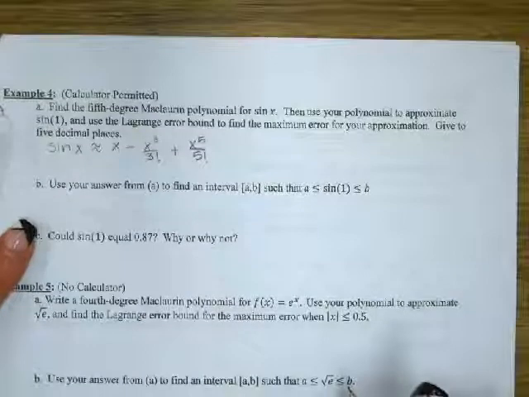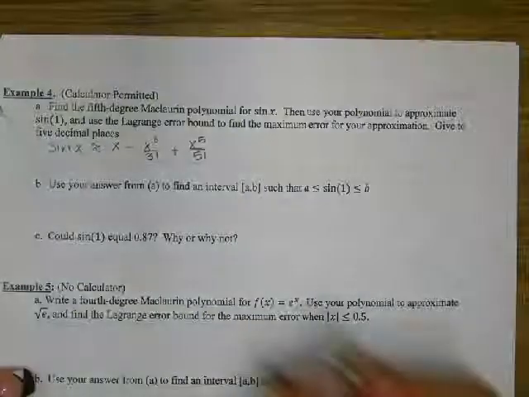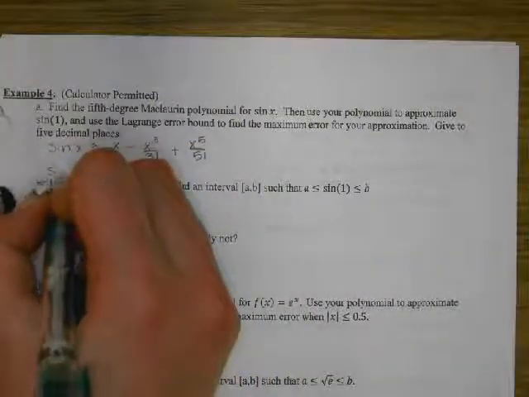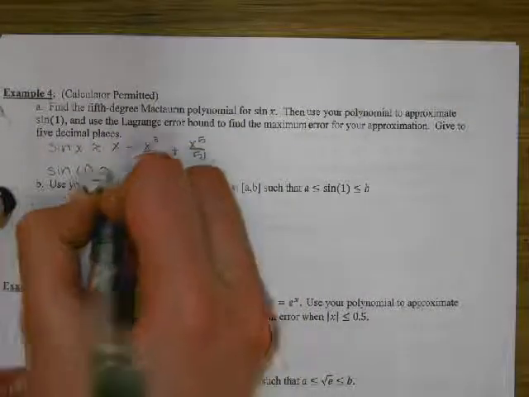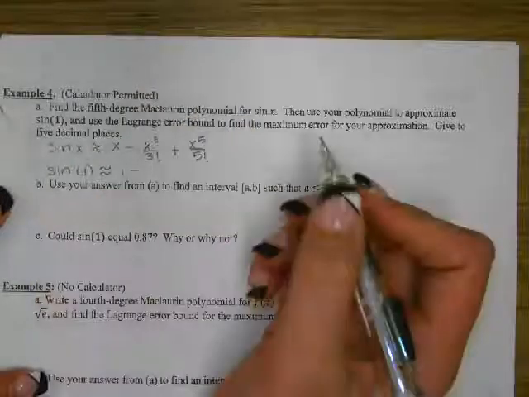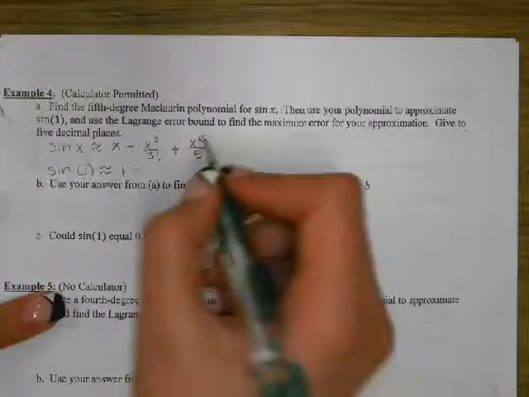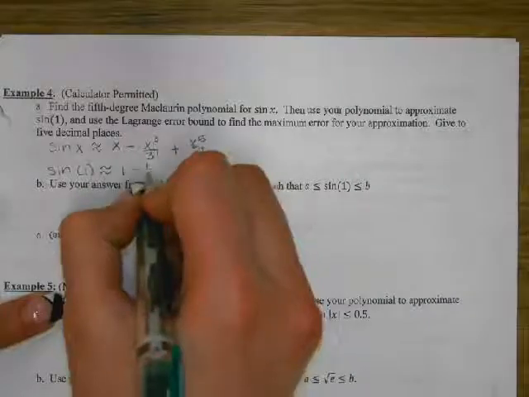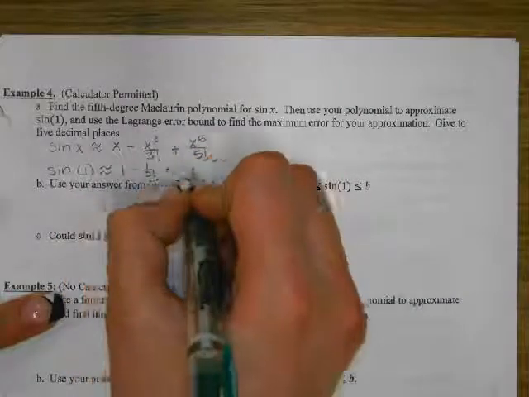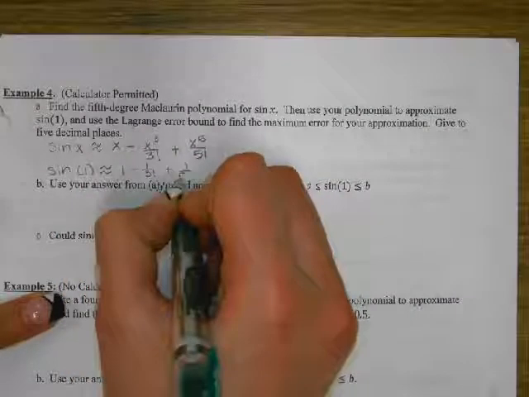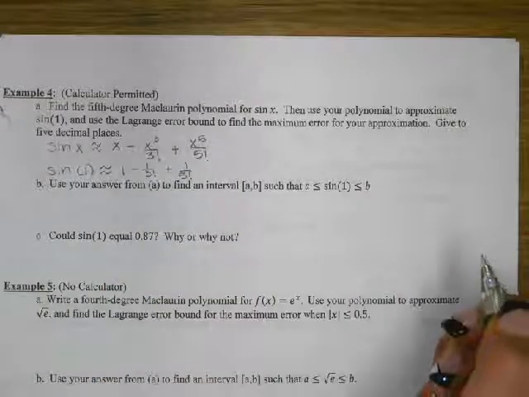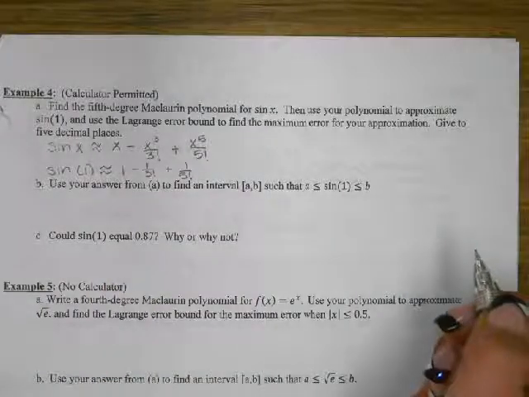So if we're going to use that to approximate sine 1, then that's going to be 1 minus 1 to the 3rd is just 1, so I've got 1 over 3 factorial plus 1 over 5 factorial.